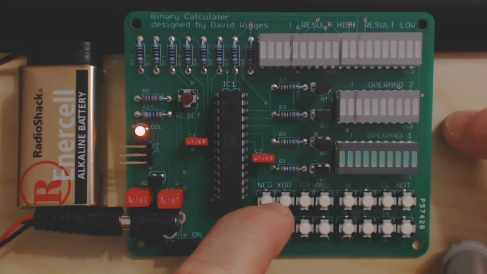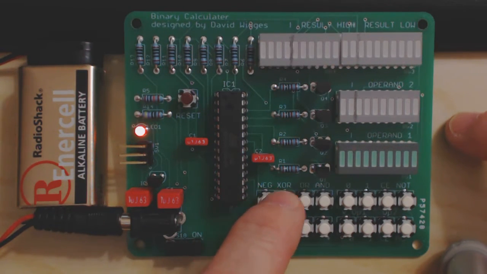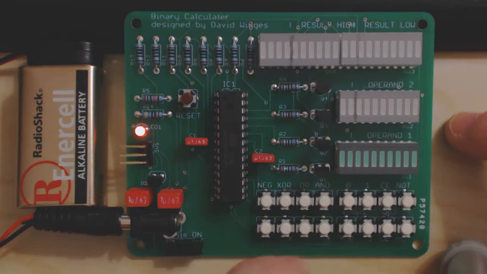I have a few logical functions: negate, which is a 2's complement of the result, exclusive or, and. Bottom row here is division, multiplication, subtraction, and addition.